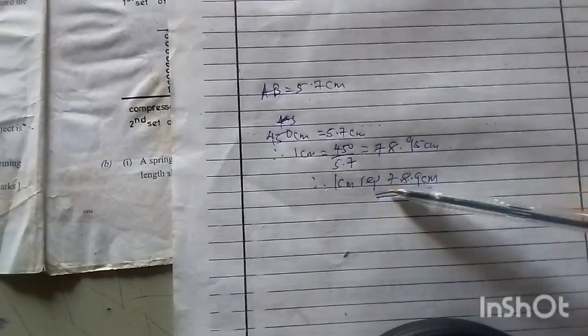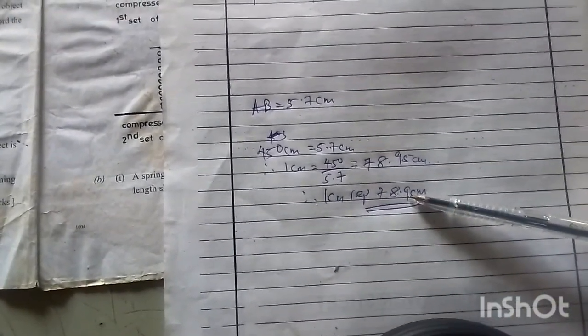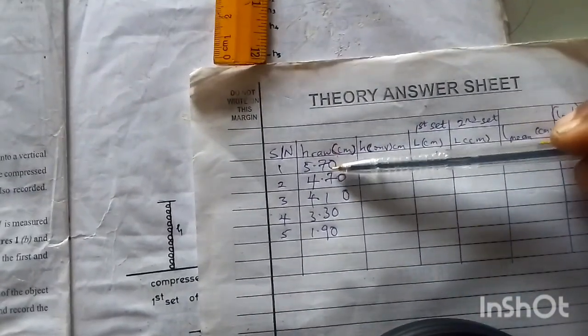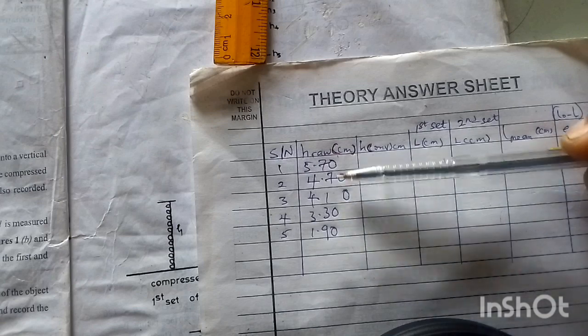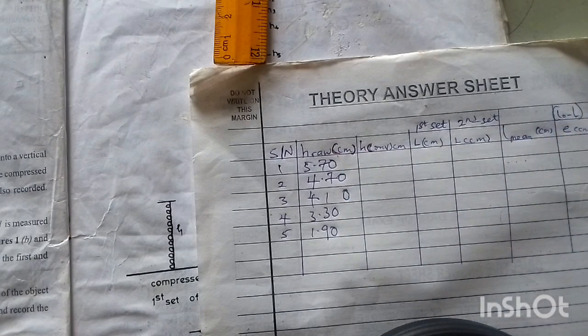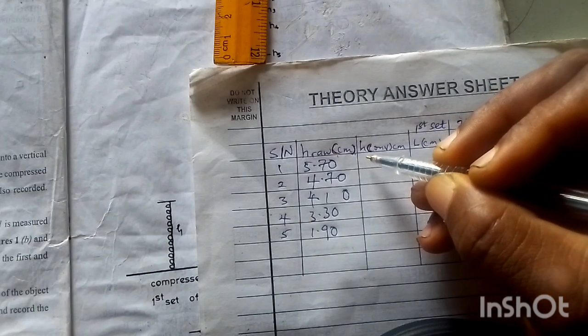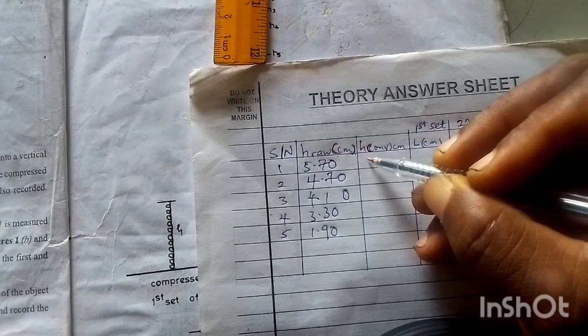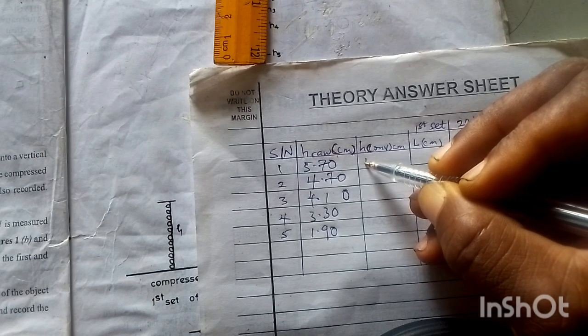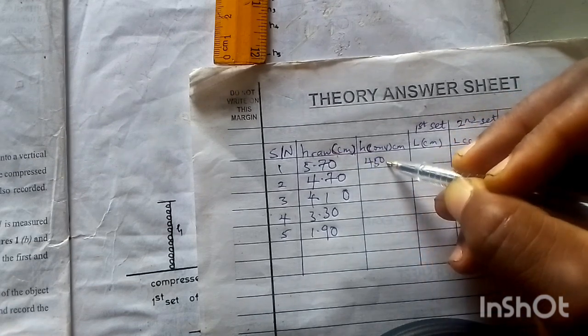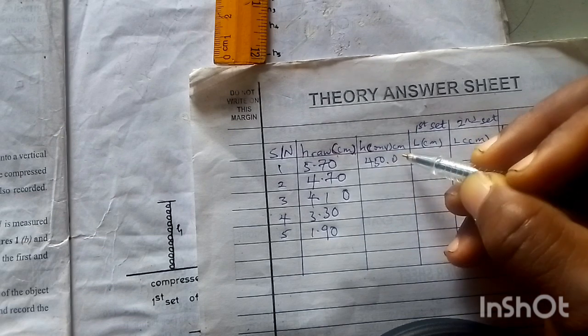From what we solved here, our 1 cm represents 78.9. So all we need to do is multiply each of these values by 78.9. If we multiply that, for the first one, 5.7 times 78.9 will give us 450.02.